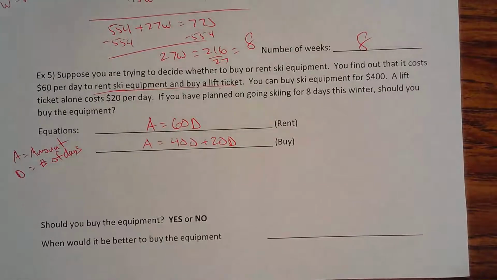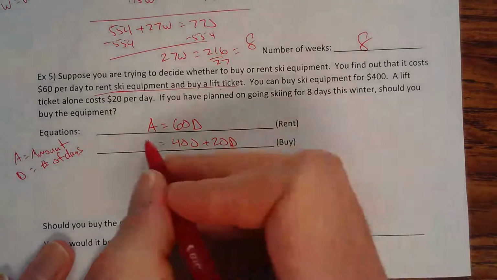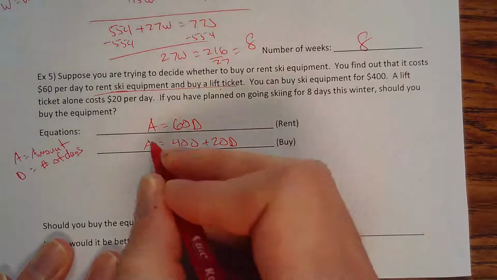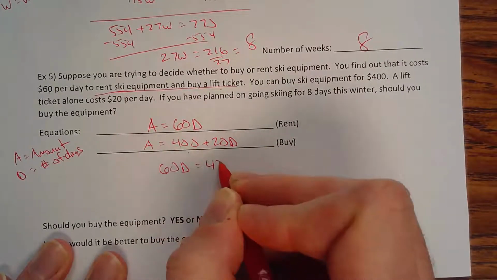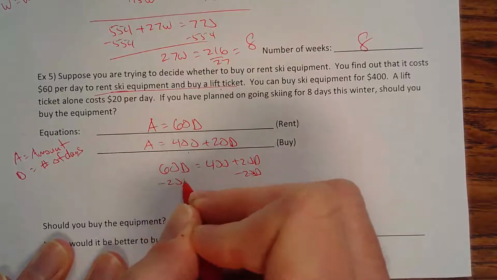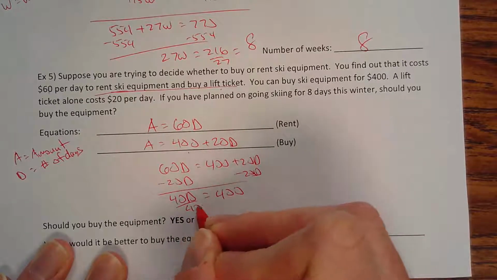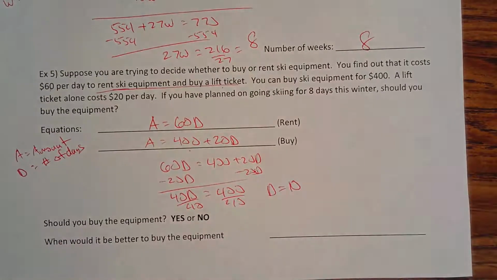Okay, so you start thinking, boy, it doesn't seem like that $400 is going to be worth it so much. Well, let's just figure out how many days until they're equal. So how many days would it take until buying it makes it worth it? So since they're both set equal to A, I can set these equal to each other. So 60D equals 400 plus 20D. Minus 20D, but divided by 40, that means at 10 days it's the same cost.